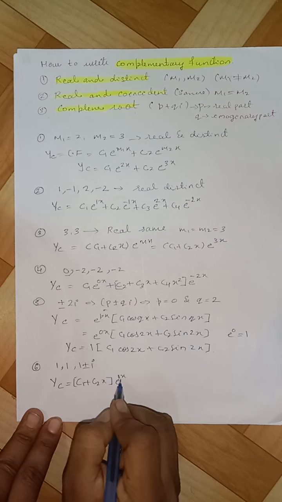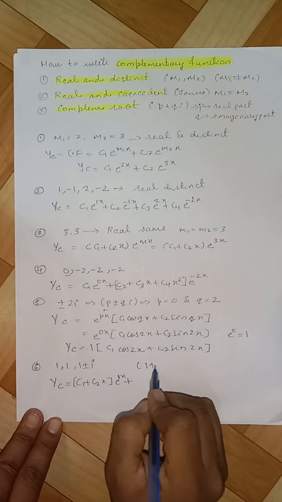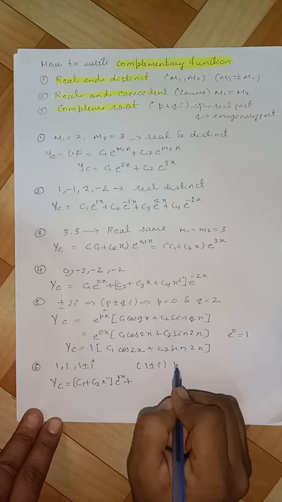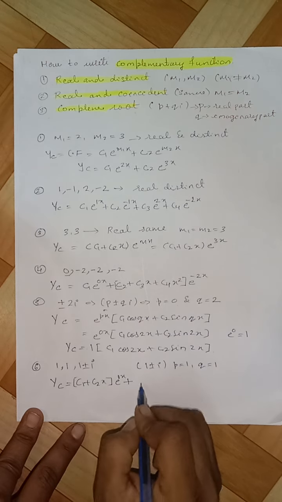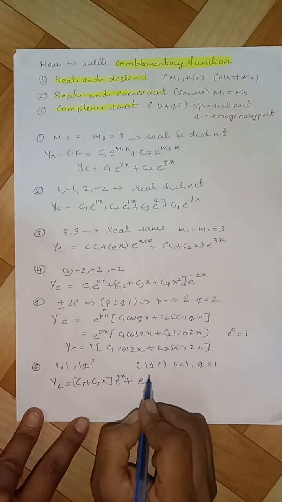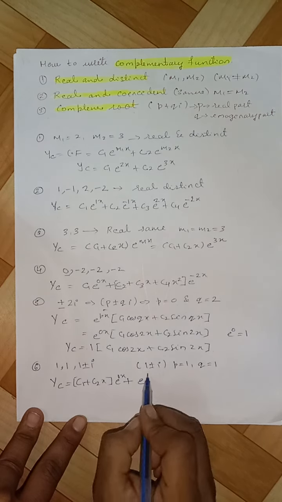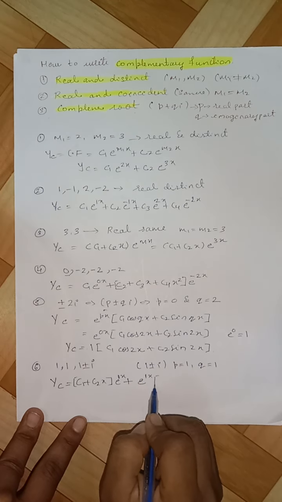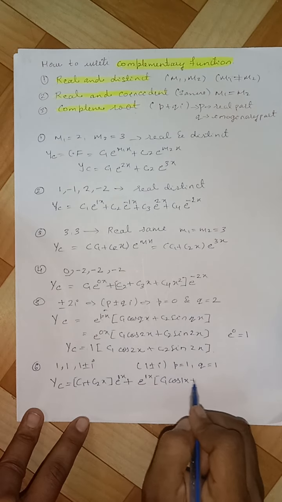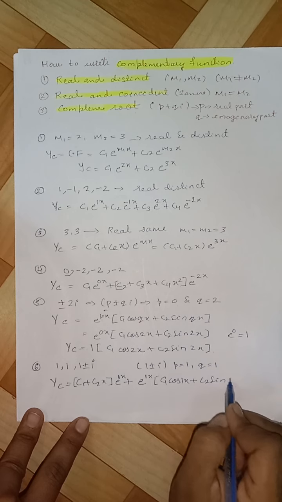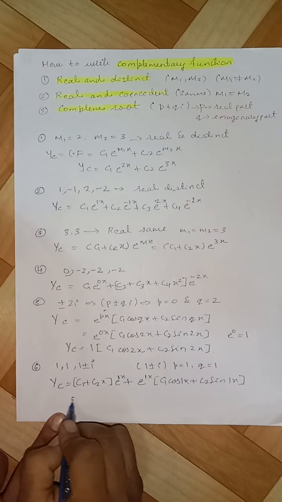1x. M value is 1. Plus the second one, in 1 plus or minus i, what is the value of p? p is 1 and q is also equal to 1. Therefore, we add here e raised to the value of p, as we have seen in the previous example, px. So e raised to the value of p is 1, so e raised to 1x into c1 cos q value is 1, so 1x plus c2 sin 1x. Yes, is it clear? So I can write it as what?